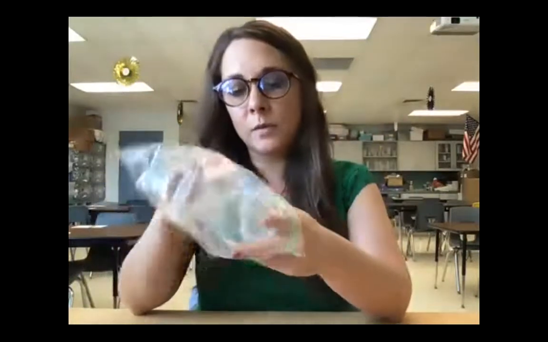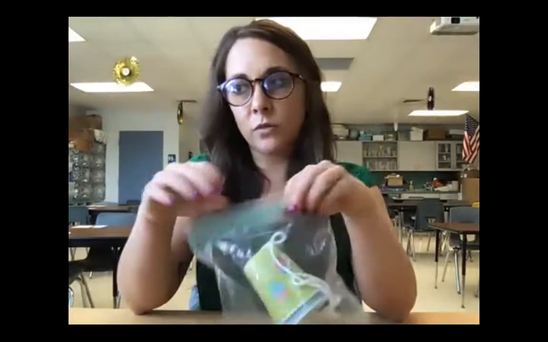The other way that you can explore sound and see how sound travels through a gas is by simply blowing up a balloon. When you blow up a balloon, the balloon is filled with a gas, which is the air that you breathed out, right?